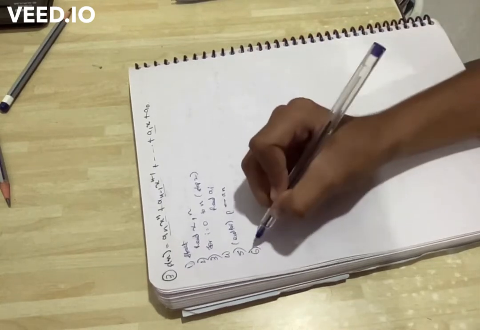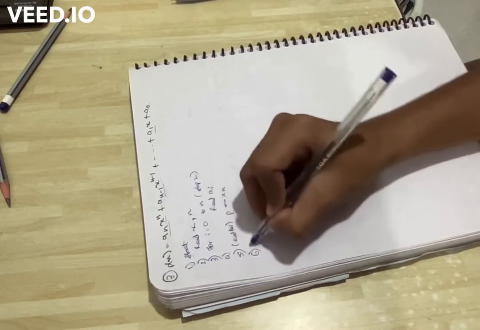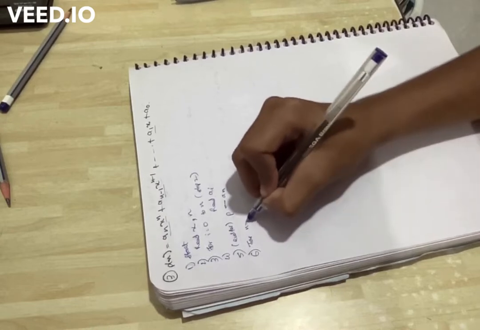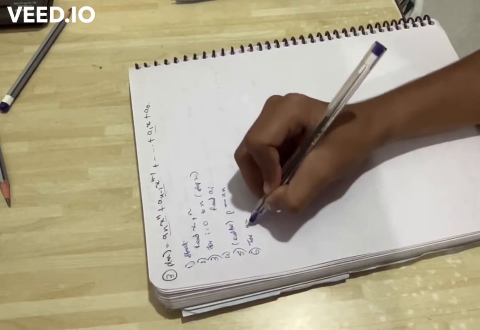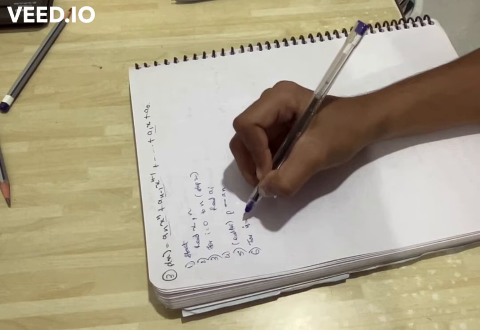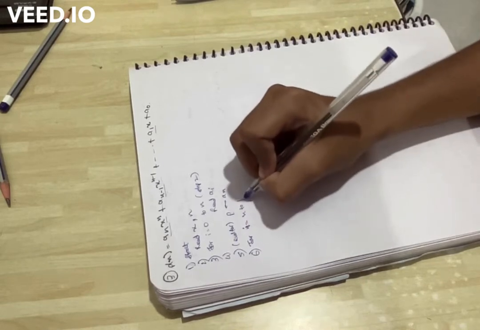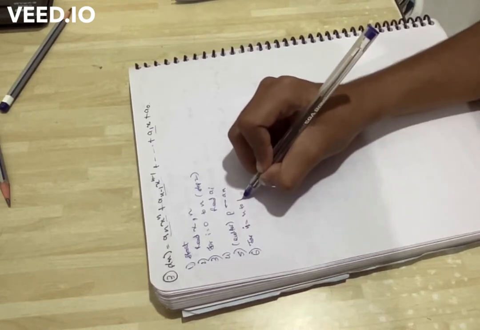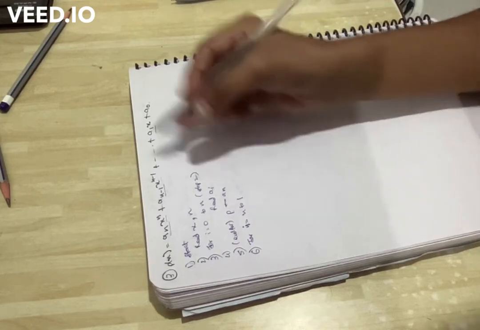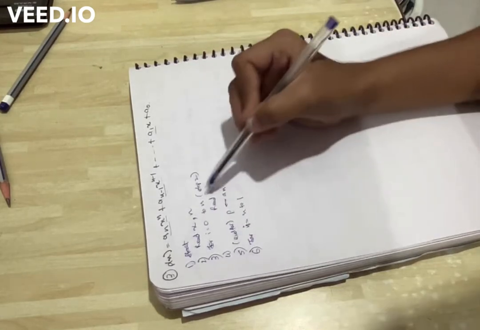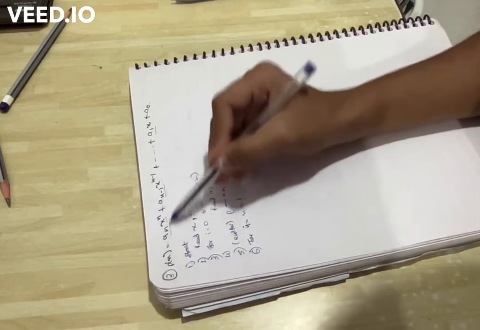Now we have to start a loop again, that is for i equals n to 1, and then we have to evaluate. For example, in this whole thing we have evaluated the first term.